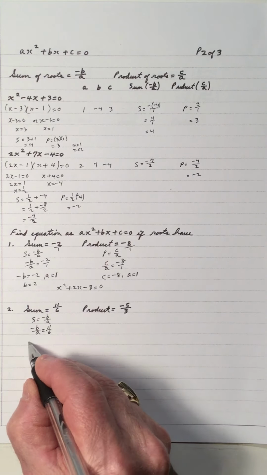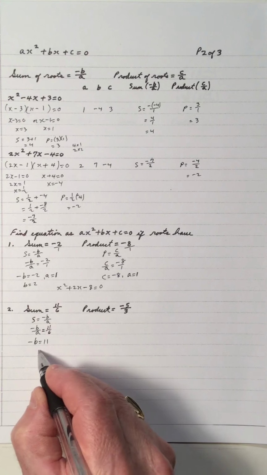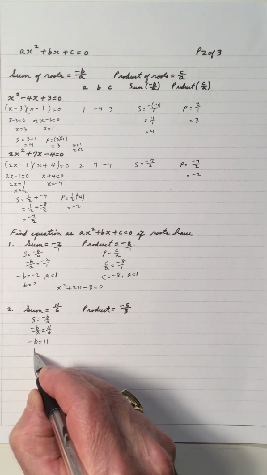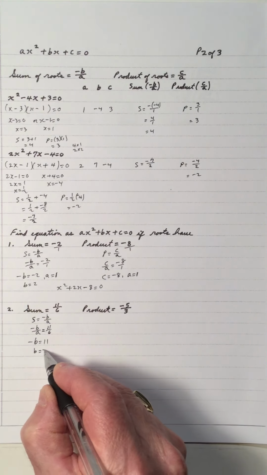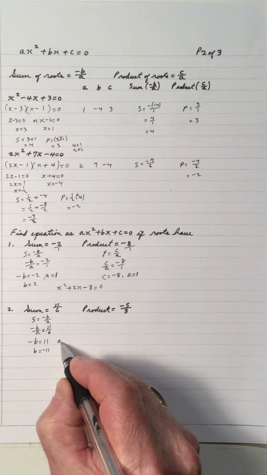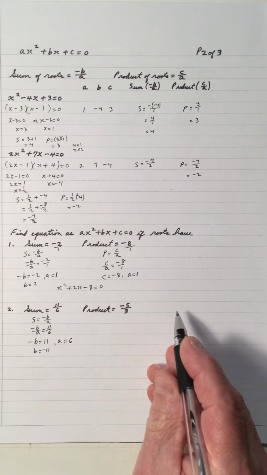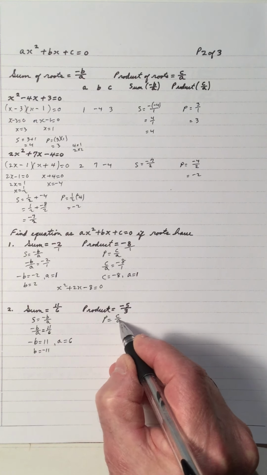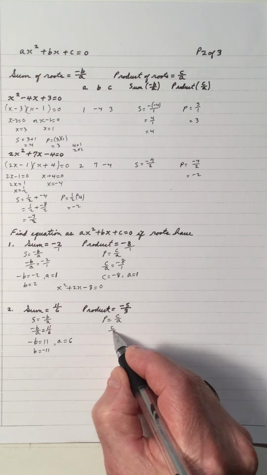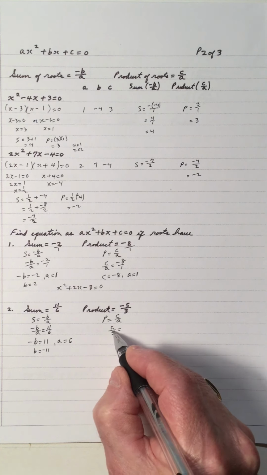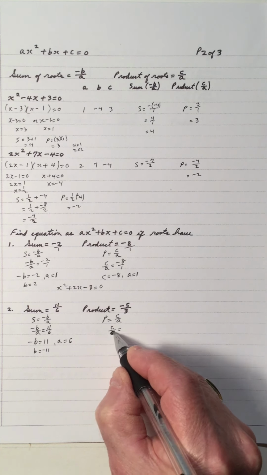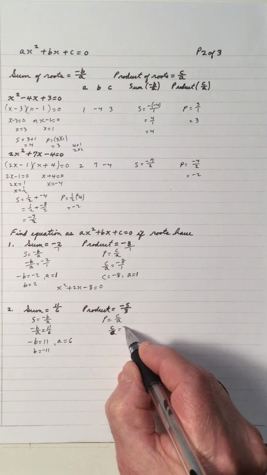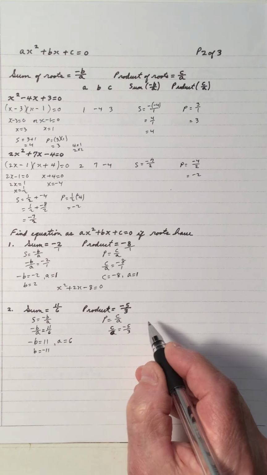So that means negative b is equal to 11, and multiplying by negative 1, b is negative 11, and a is 6. The product of the roots is c over a, so c over a is negative 5 over 3.